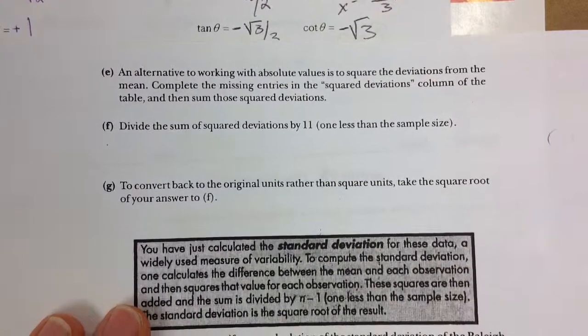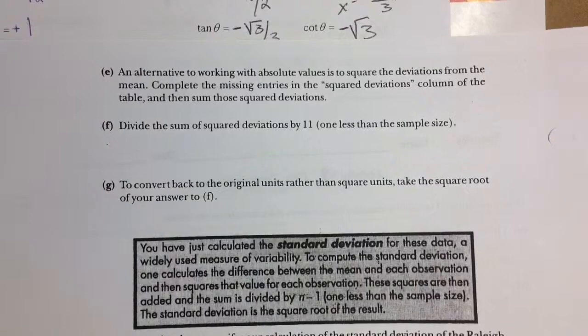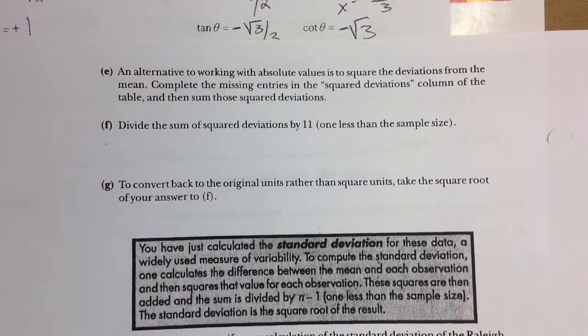So backside, please. As I mentioned, an alternative to working with absolute values is to square the deviations from the mean. We have already completed the missing entries in the squared deviations column of the table, and then we found the sum of those squared deviations. Letter F, divide the sum of squared deviations by 11, one less than the sample size.